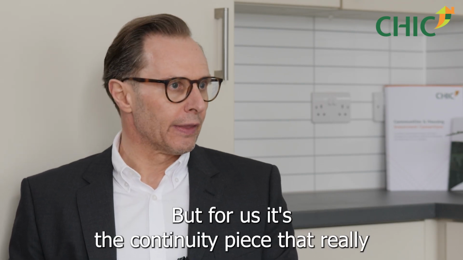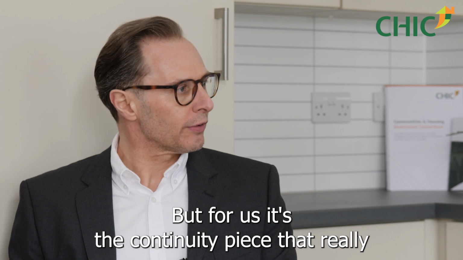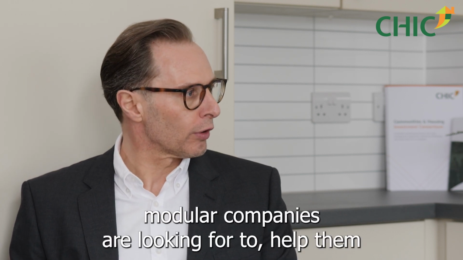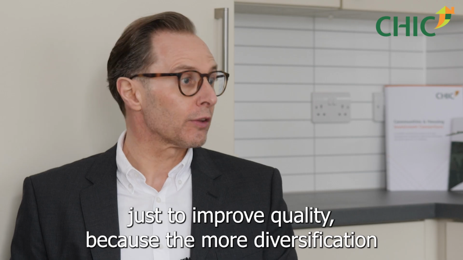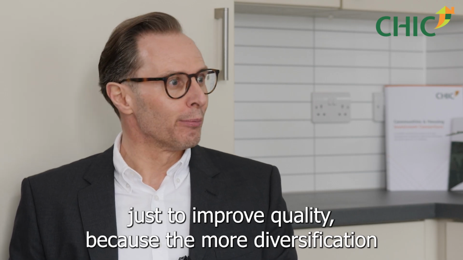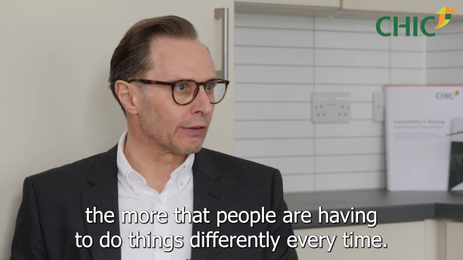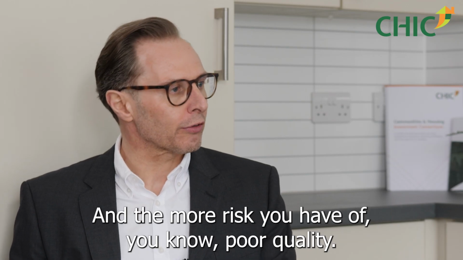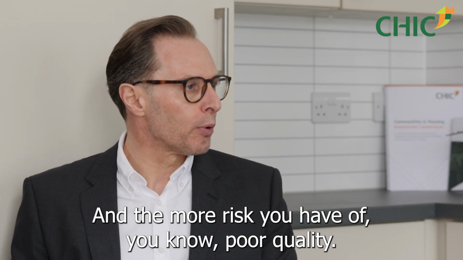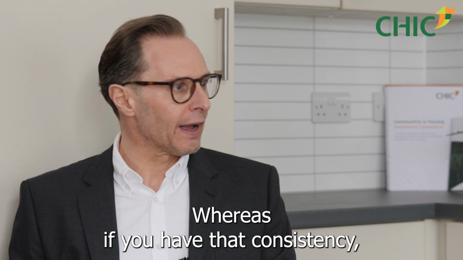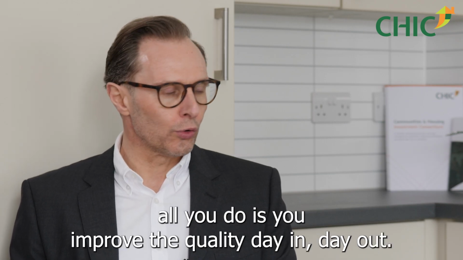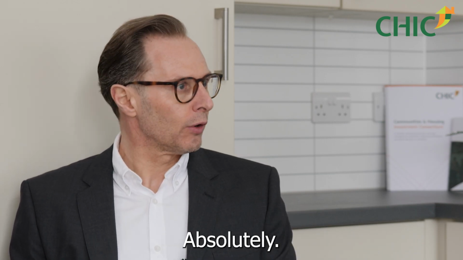But for us, it's the continuity piece that modular companies are really looking for to improve quality, because the more diversification you have, the more people are having to do things differently every time, and the more risk you have of poor quality. Whereas if you have that consistency, all you do is improve the quality day in, day out.